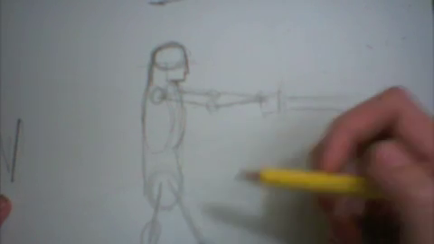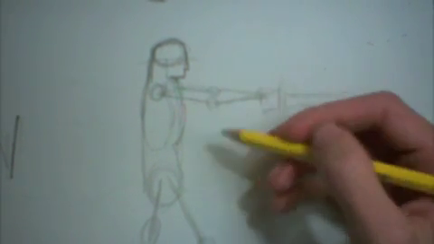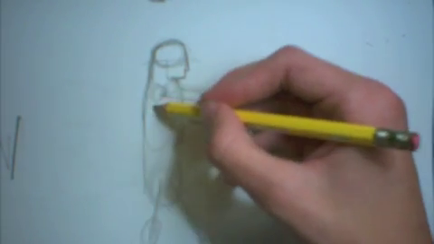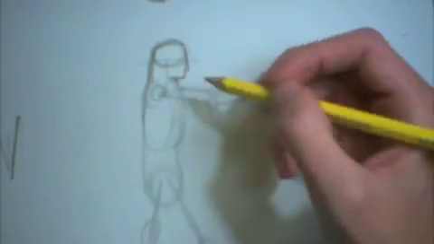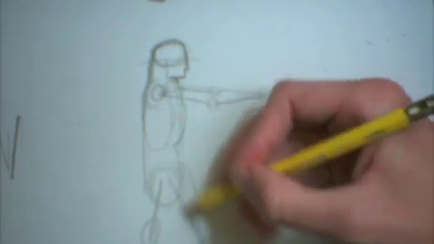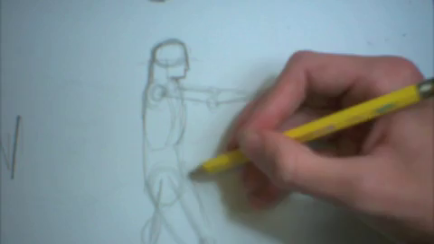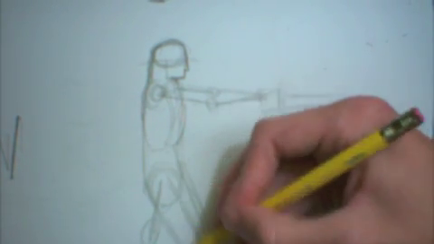And then to give it some definition, I finish off the barrel. Then underneath that, I curve down and form the shape of the butt. It kind of bumps out a bit.